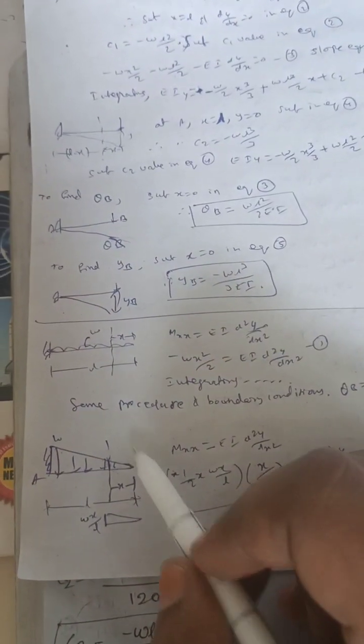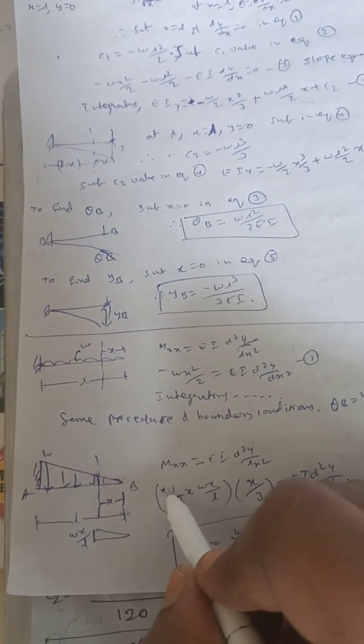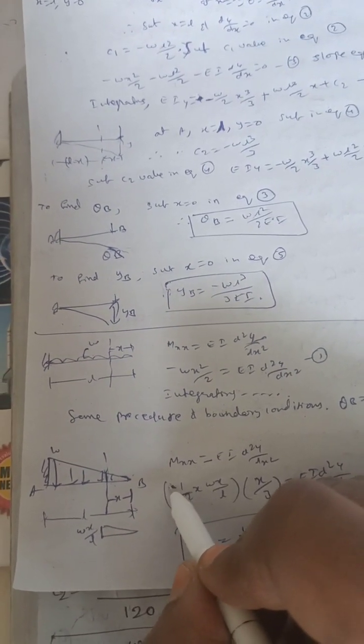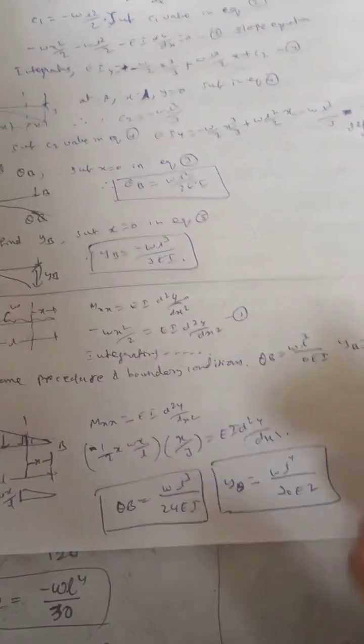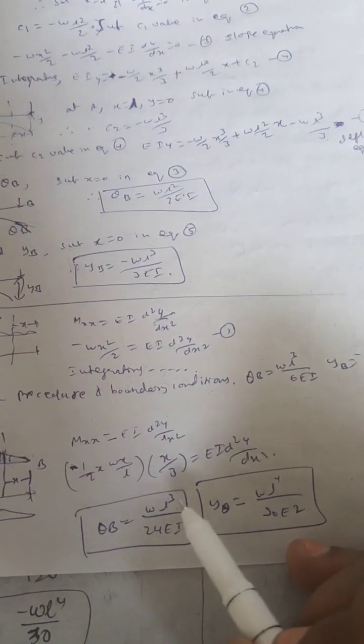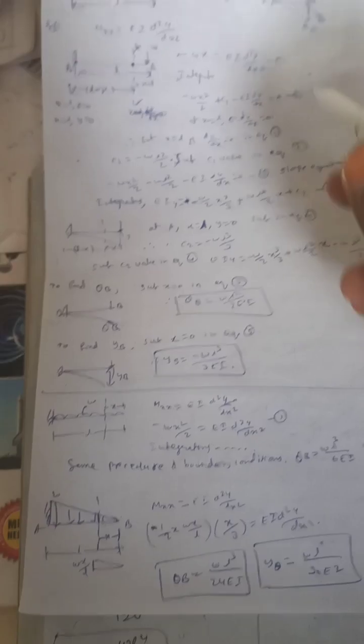So right side clockwise, therefore we need to apply minus here. Yeah. So theta B you can calculate like this, and YB also we can calculate in the same way.